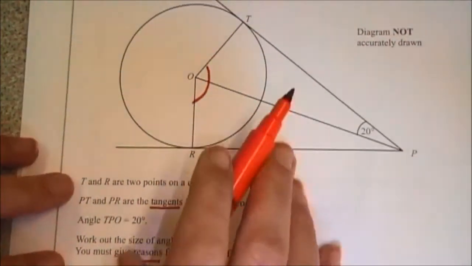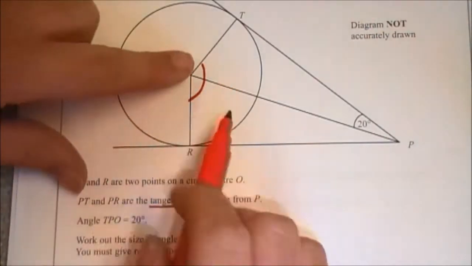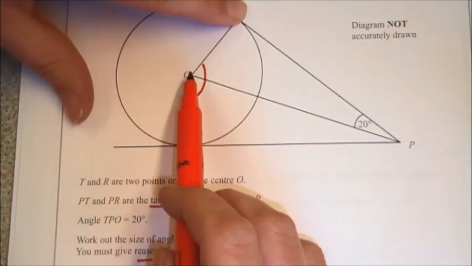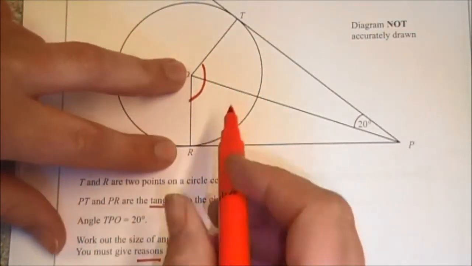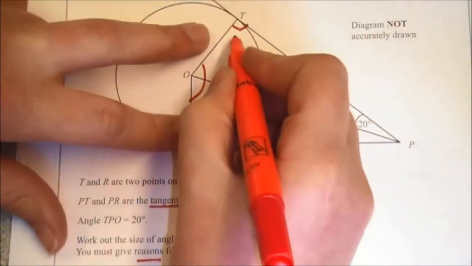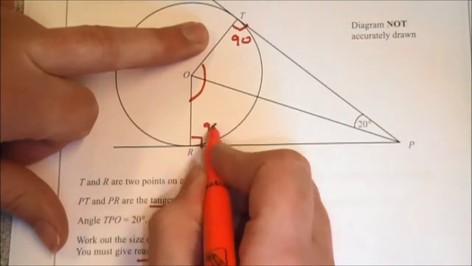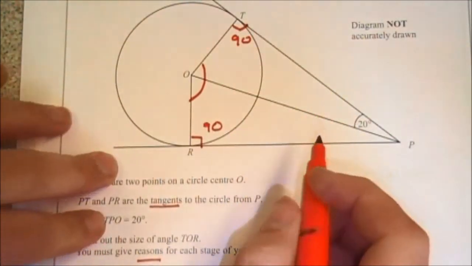Now, first of all, they've mentioned tangents. And what you should think with tangents is, are there any radii around? So here's a radius, and here's a radius, because it goes from the centre to the edge. Whenever a radius meets a tangent, it's a 90-degree angle. That's a rule. So the first thing I'm going to write is about those two angles.